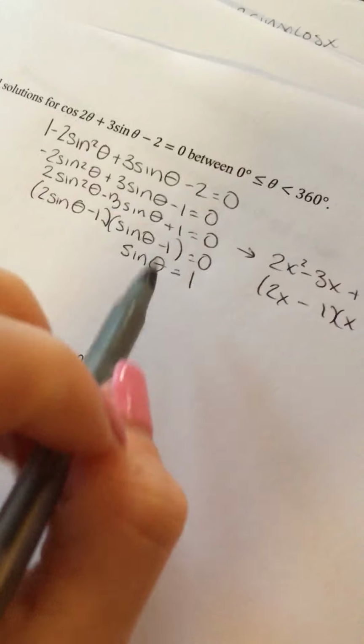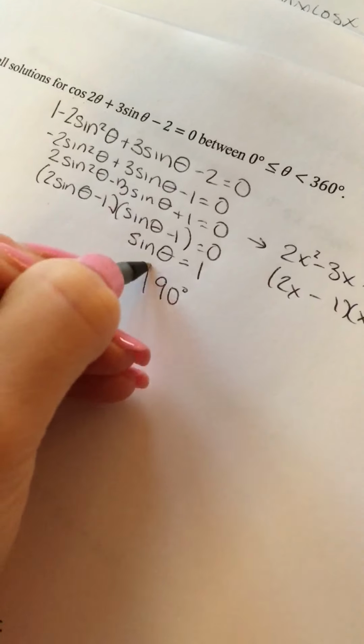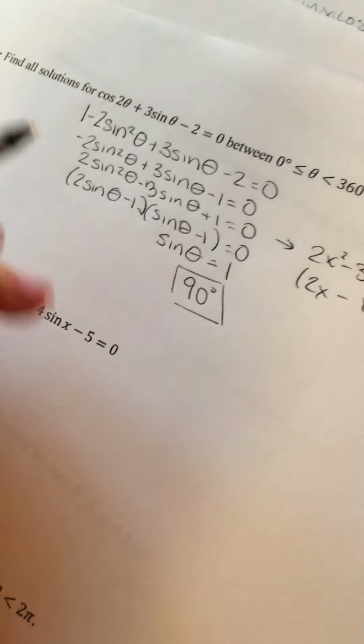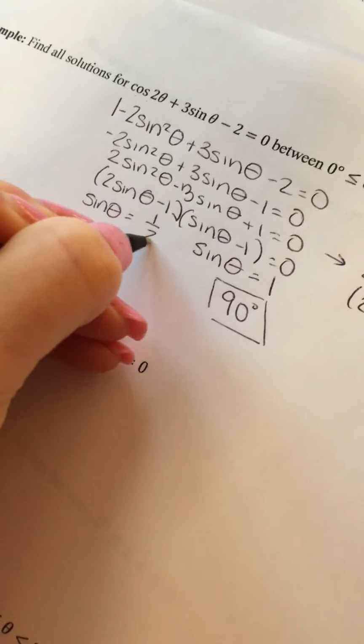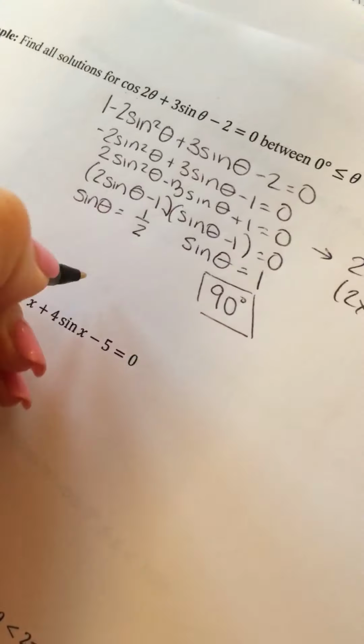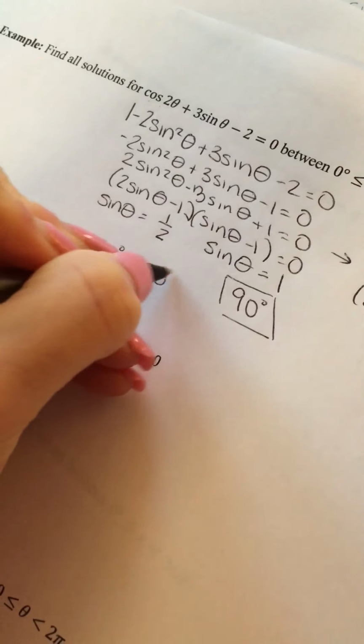That occurs in one location in degree measure. That occurs at 90 degrees. Think of the graph if it helps. Helps me. And then sine of theta is equal to 1/2. Occurs in two spots. In the first quadrant, that happens at 30 degrees. And in the second quadrant, that occurs at 150.